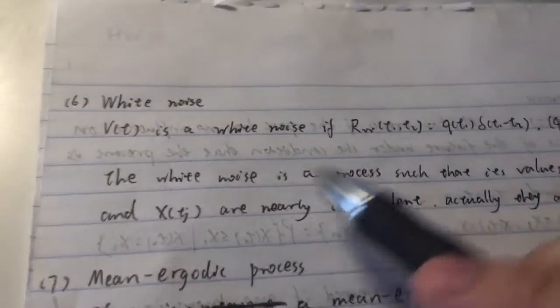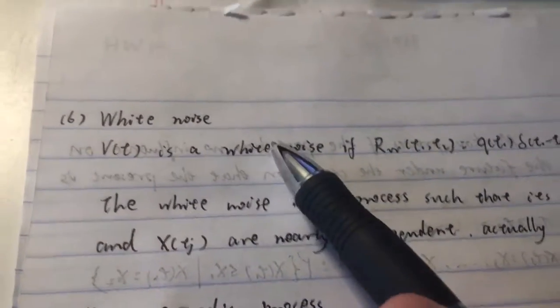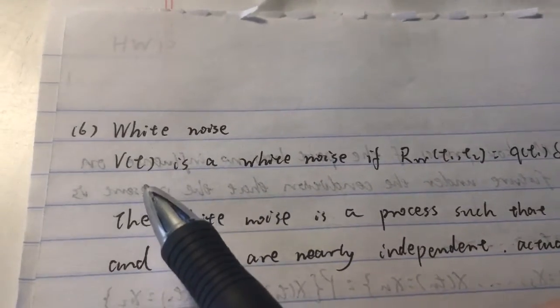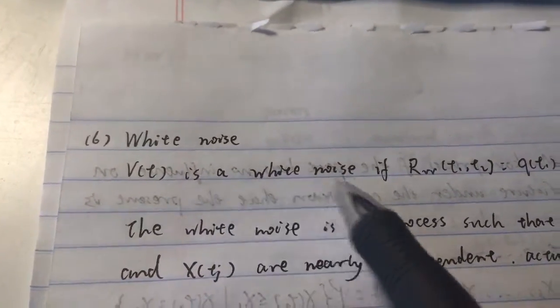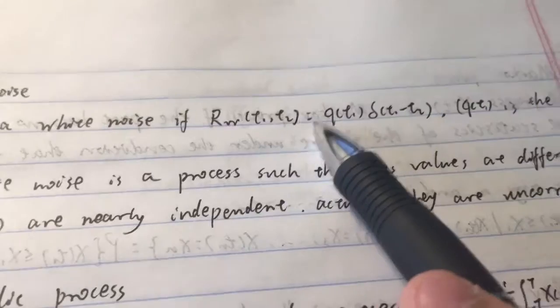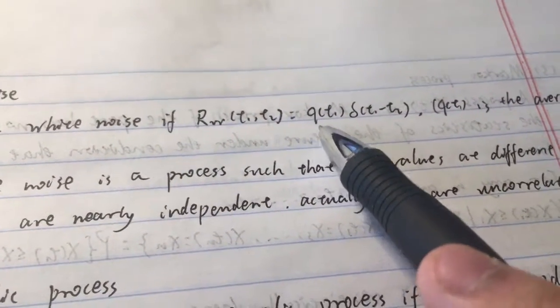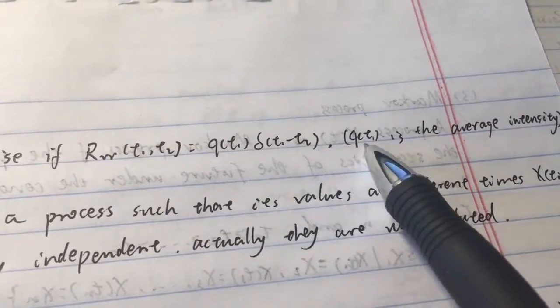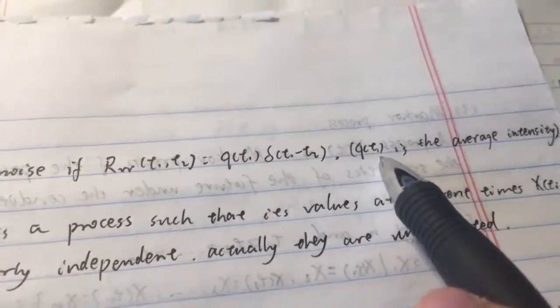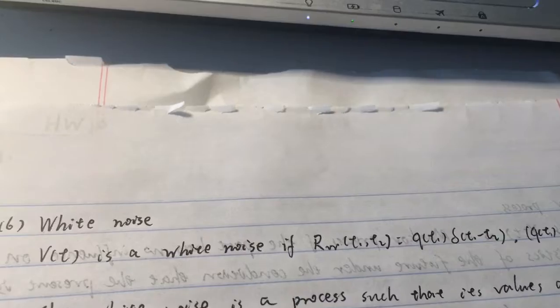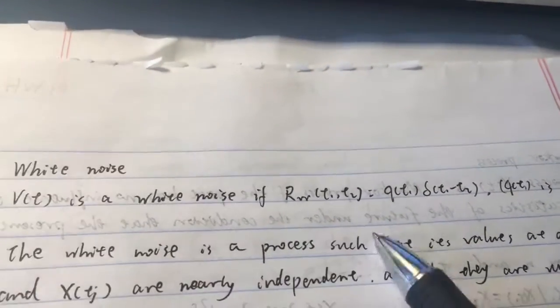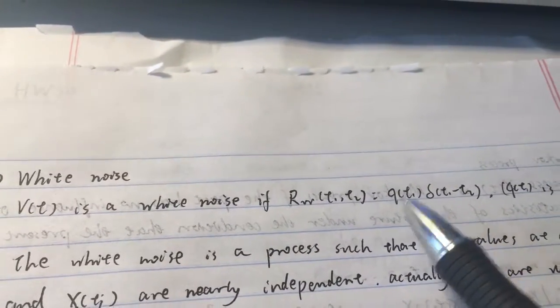Then is white noise. What is white noise? We define the process V(t), and V(t) is white noise if the autocorrelation is equal to this, where q(t1) is the average intensity. So if any process has its autocorrelation in this form, that's white noise.